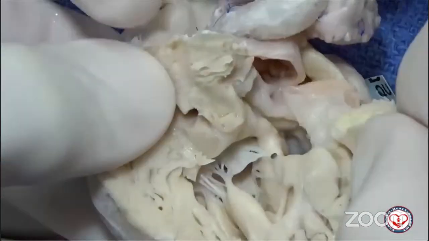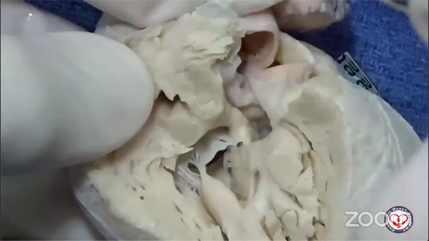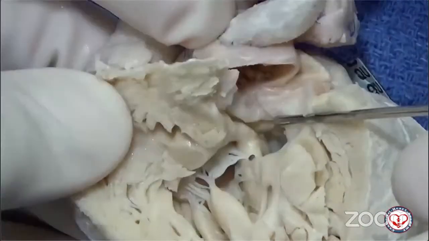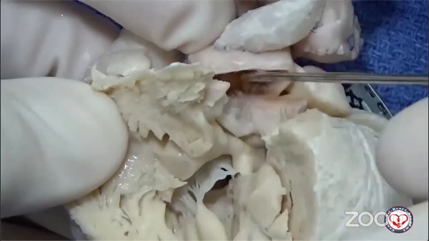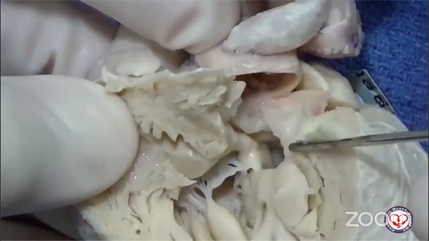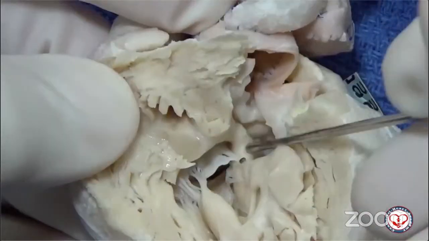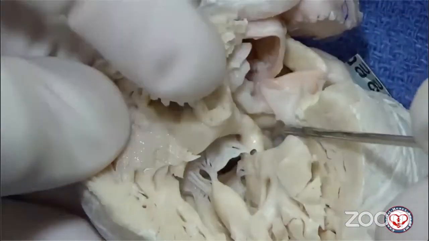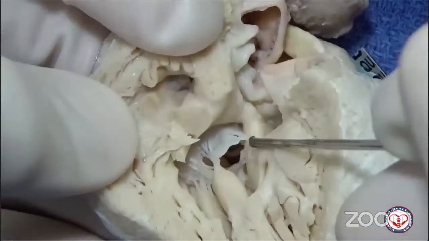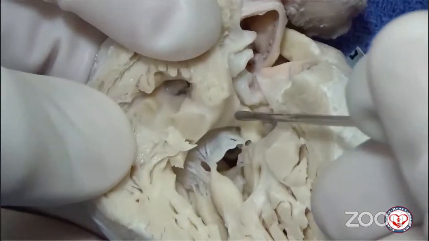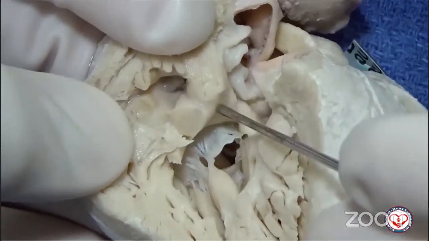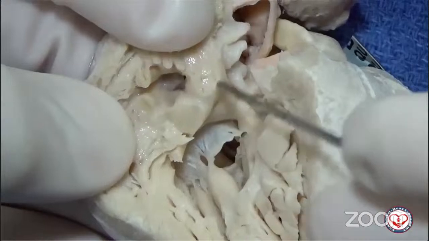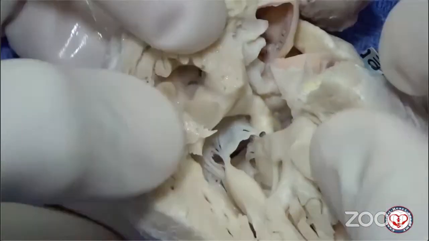The pulmonary valve is overriding the septum, but mostly committed to the right ventricle, with this subpulmonary defect extending between the limbs of the septomarginal trabeculation. Again, here you can see the caudal limb of the septomarginal trabeculation extending up to join that malaligned outlet septum.